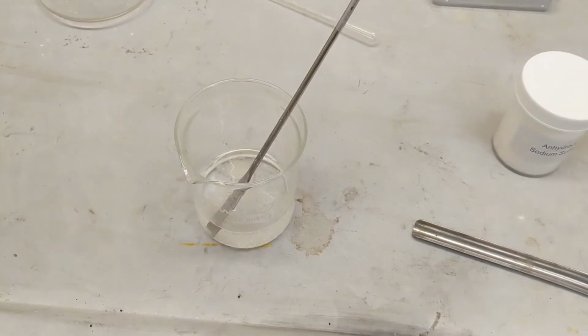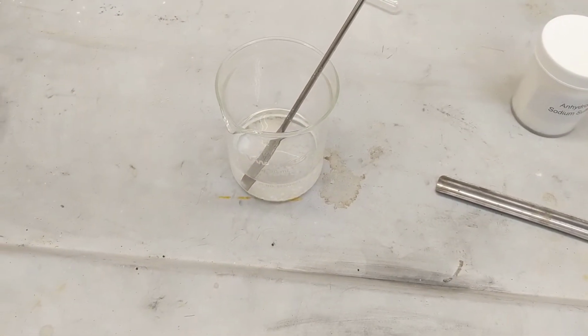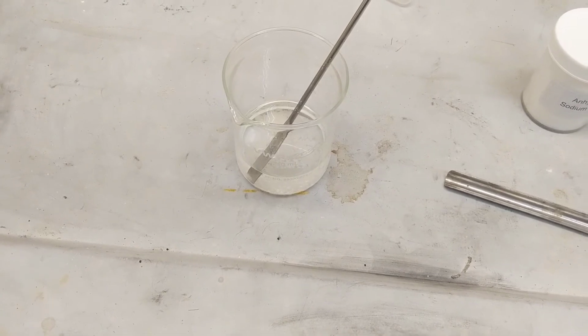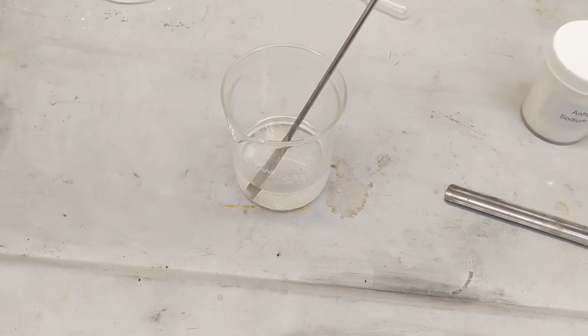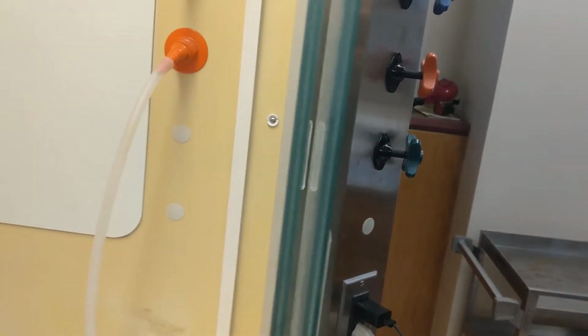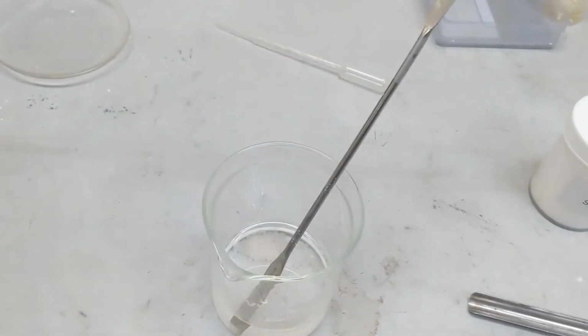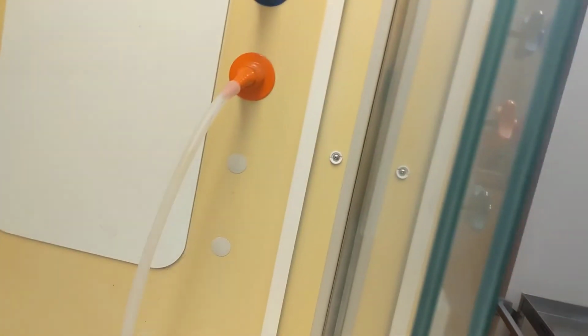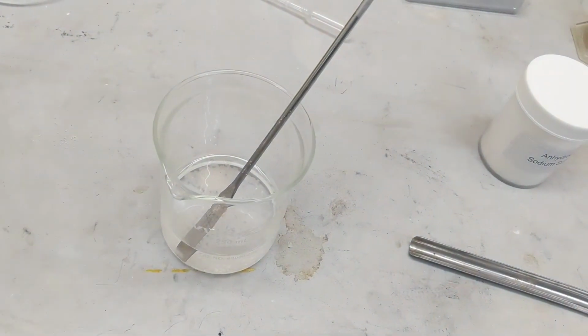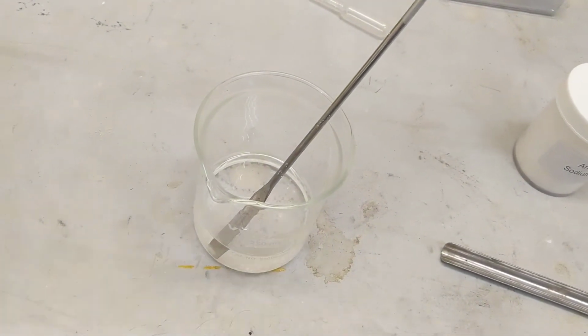Alright guys, I finished stirring for 5 minutes. Now I'm just going to dry this. I'm going to pour it into an apparatus to get it to dry faster. I'm probably just going to use the air right there. So I'm going to decant this off into a different vessel, blow some air into it, get all the methylene chloride to evaporate, and we'll see what we have at the bottom.